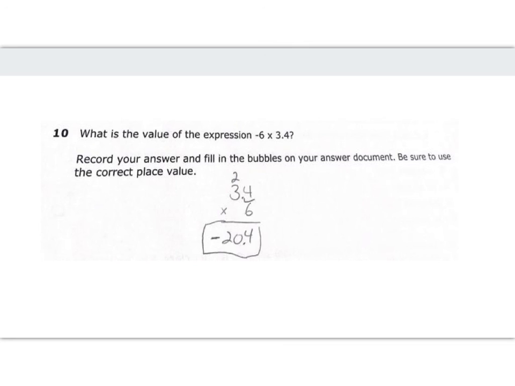All right, I want you to go ahead and move on to the practice problems. If you have any questions over the practice problems, go ahead and send me an email. After you finish with the practice problems, then you can go ahead and take your retest.